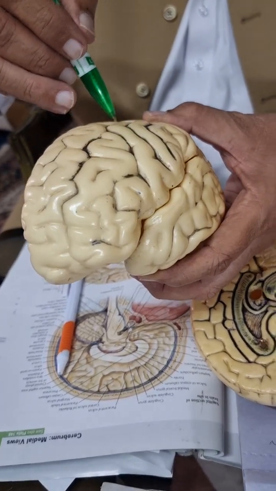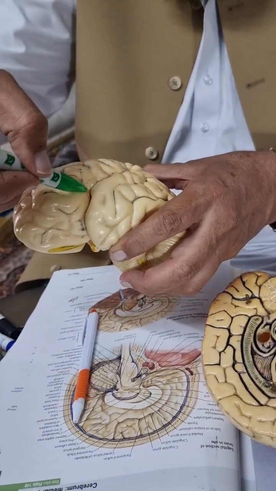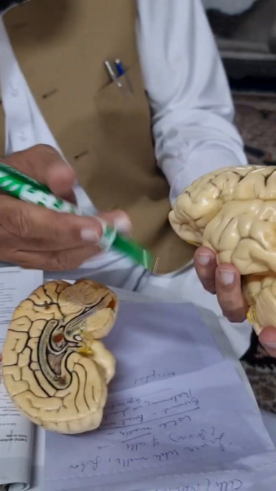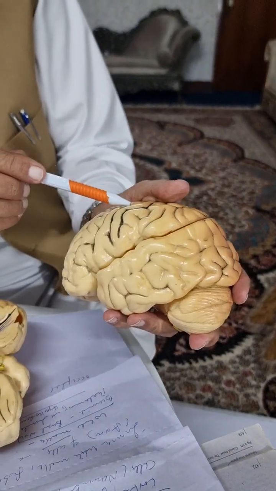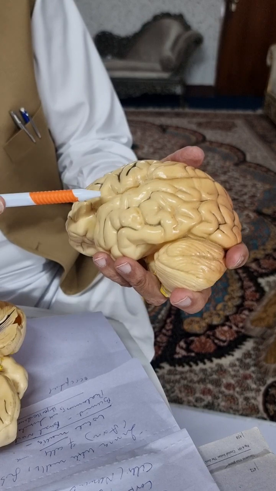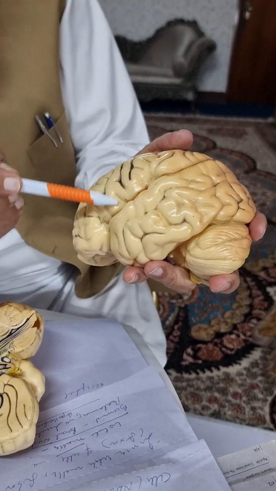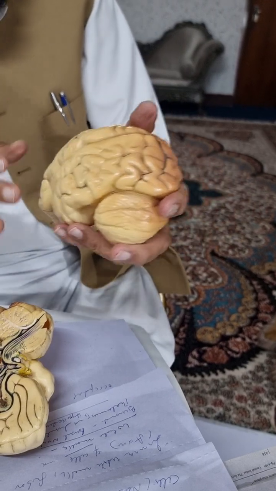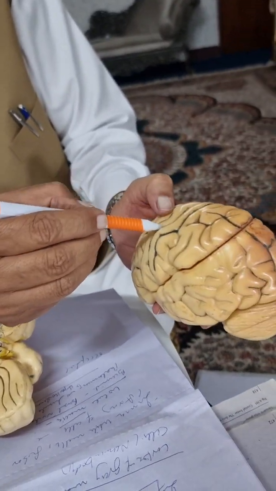Anterior to the central sulcus lies the frontal pole, and this is the lateral sulcus. So the part of the brain between this central sulcus and this lateral sulcus, this is the frontal lobe of the cerebrum.